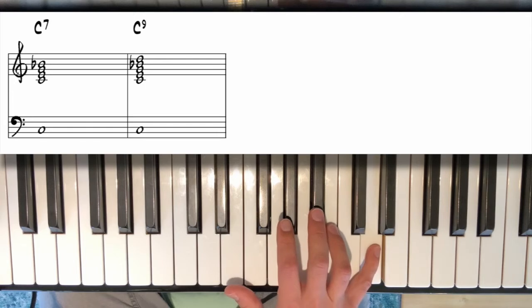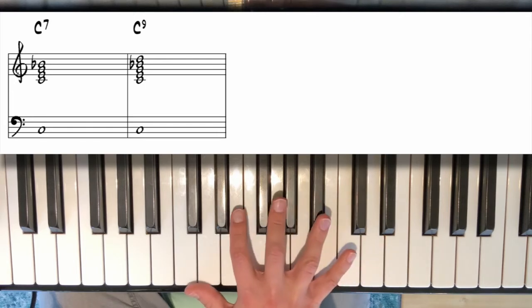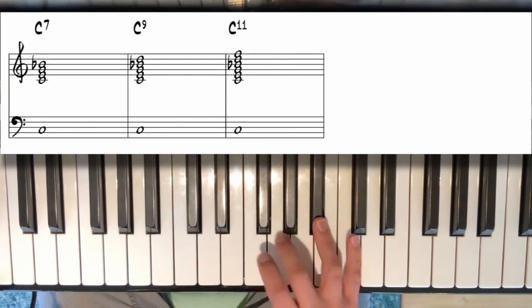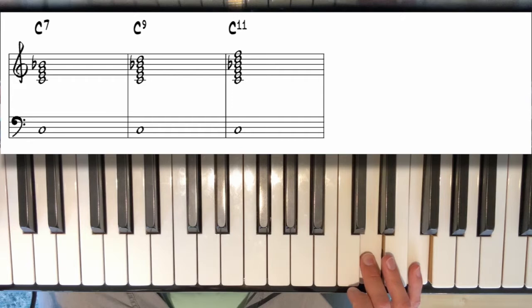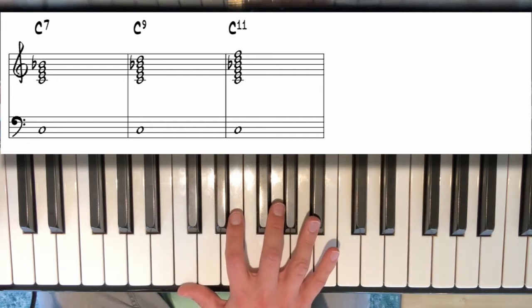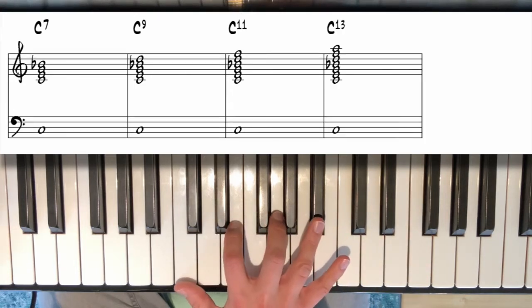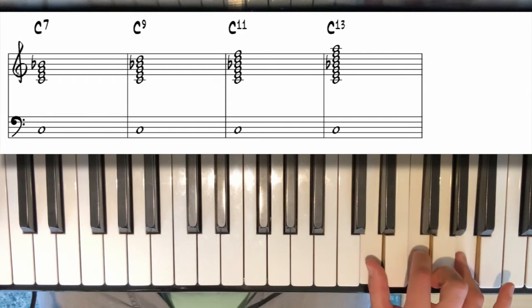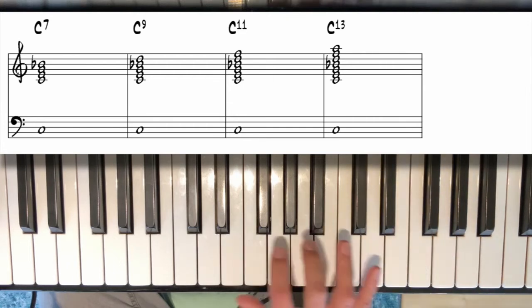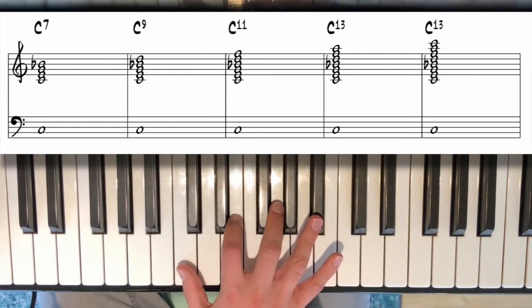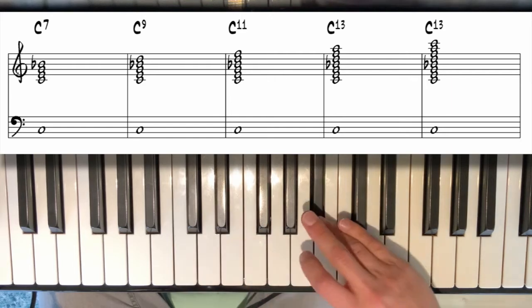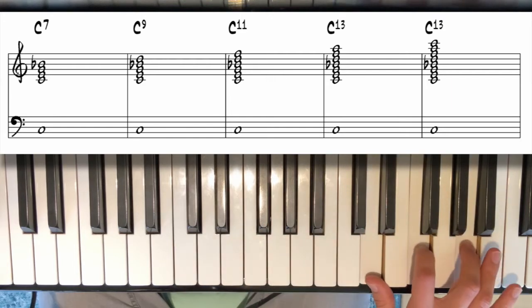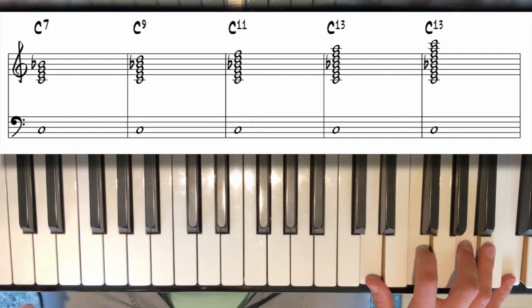If we add the 11th on top of that, we get C11. If we keep going up, we add the 13th, we get root, 3rd, 5th, 7th, 9th, 11th, 13th. And then just for the sake of completeness, I guess, root, 3rd, 5th, 7th, 9th, 11th, 13th, root. So this is a really nice sounding chord.